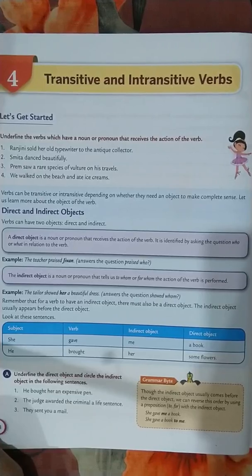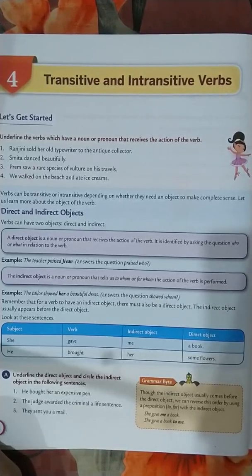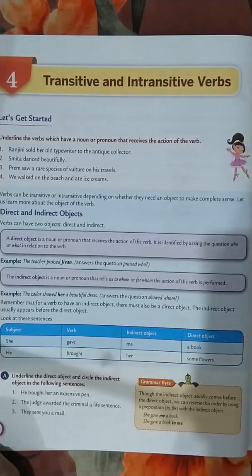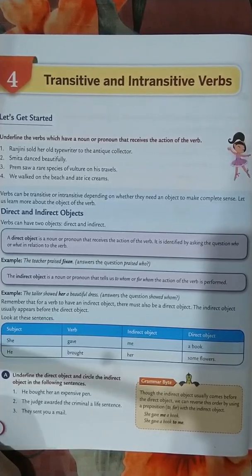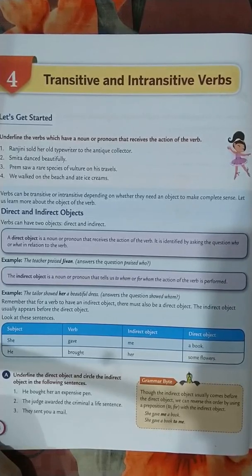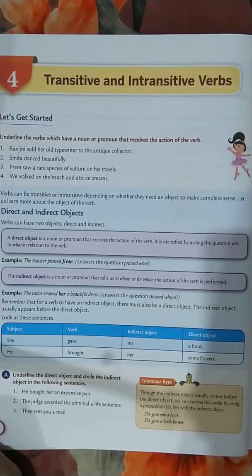Okay students, so the verb can be transitive or it can be intransitive. It depends on whether they are going to take an object to make a complete sense. It depends on whether there is a need of an object or not to make a complete sense.